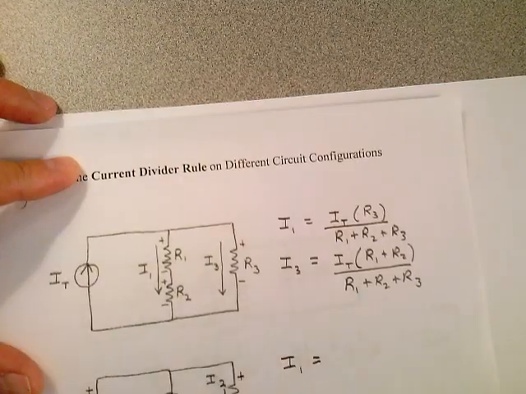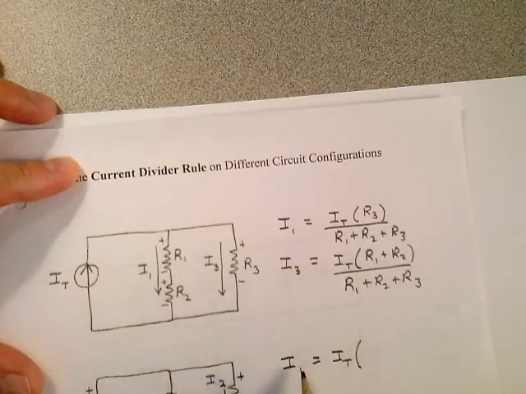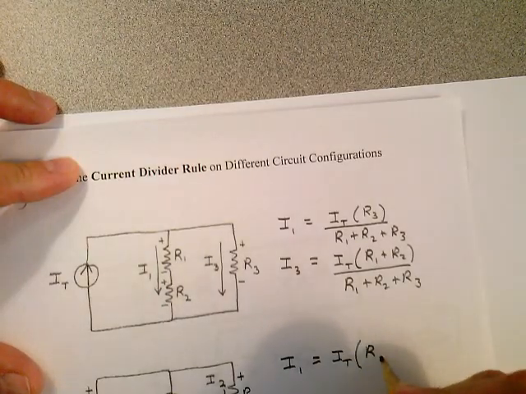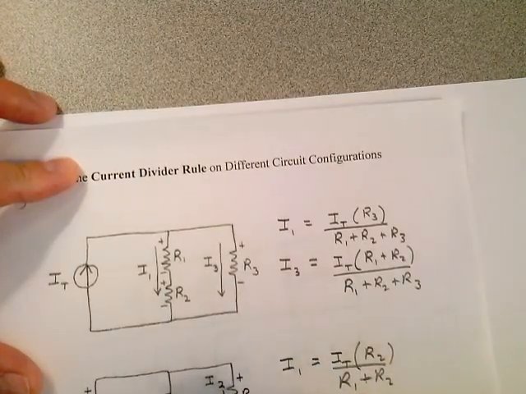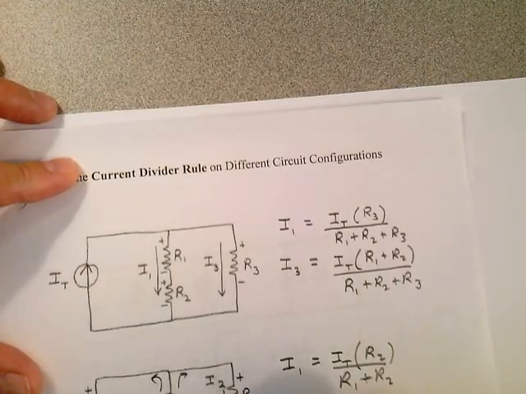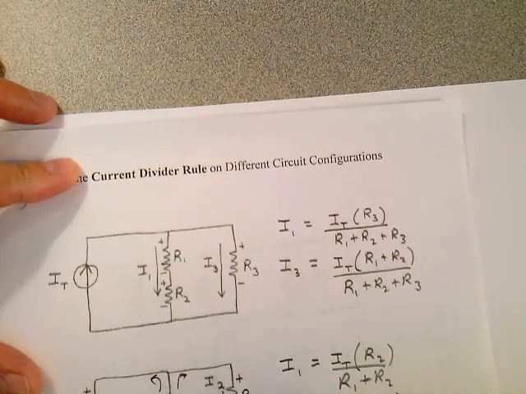I1 down here is equal to the total current entering the node, which is IT, times the opposite resistor, which is R2, divided by R1 plus R2. Down here, the current I2, this current splits, by the way, like that. But if the resistance values are different, this is what you have to use: total current coming in times the opposite resistor, divided by R1 plus R2.